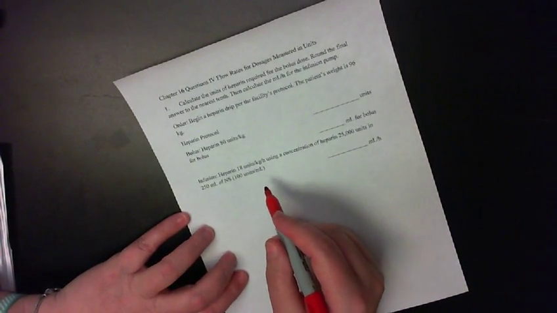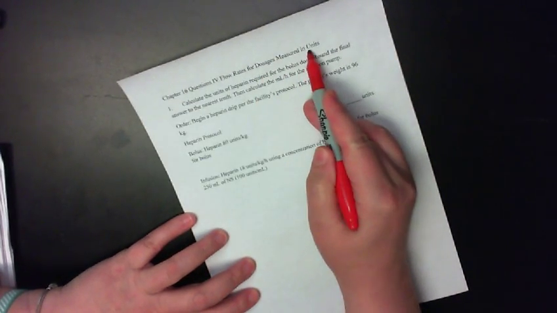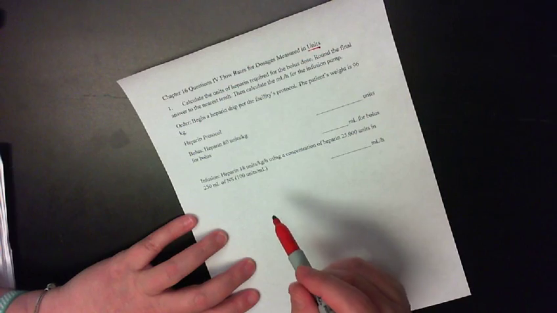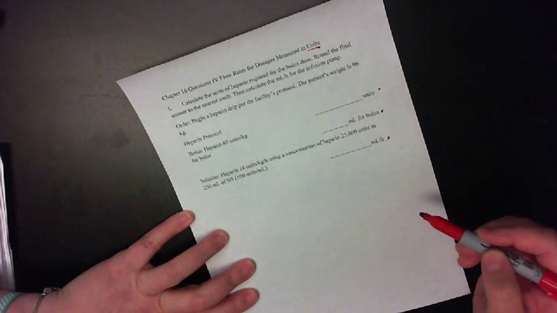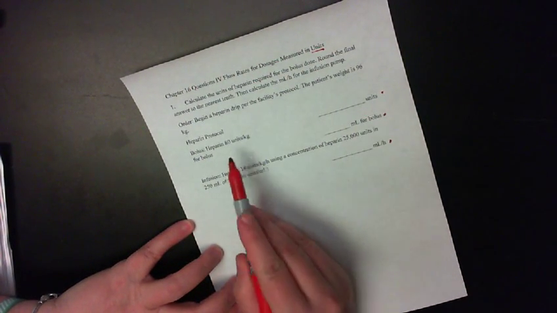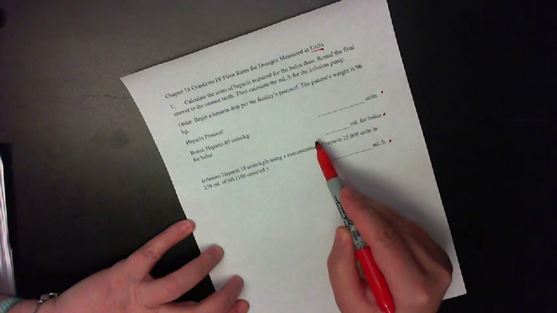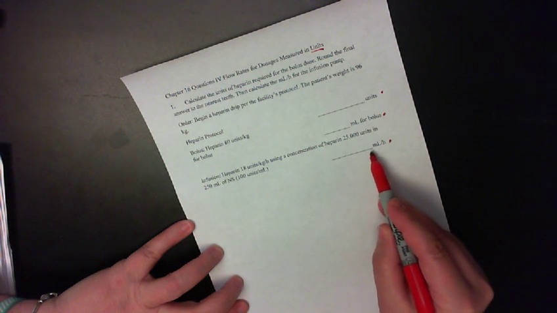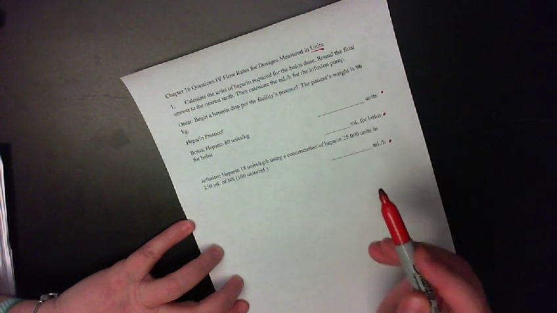Okay, so this is a question for our Chapter 16, dosages measured in units. This question has three different parts that we're going to solve for. We're going to figure out how many units we are going to administer, how many milliliters we would administer for the bolus, and then how many milliliters per hour we would run the infusion pump.